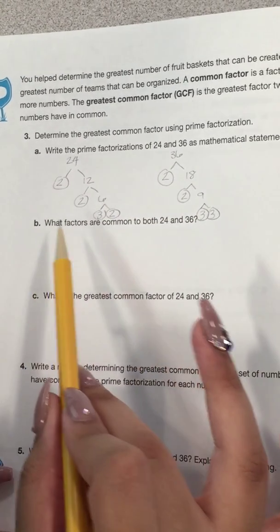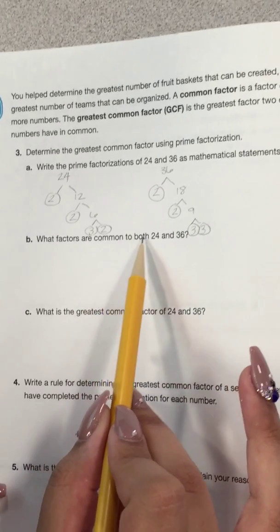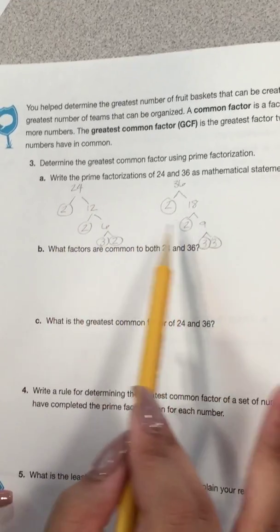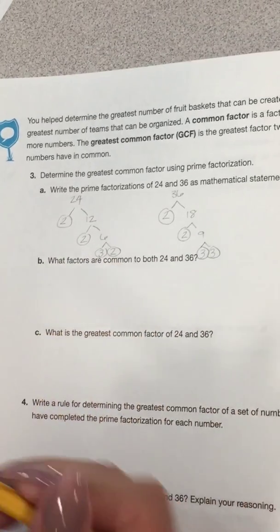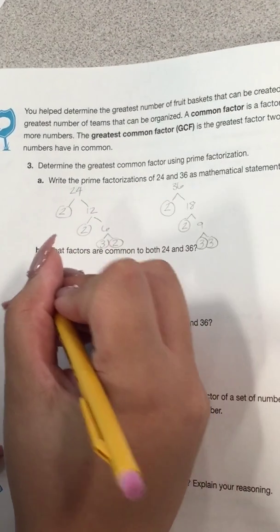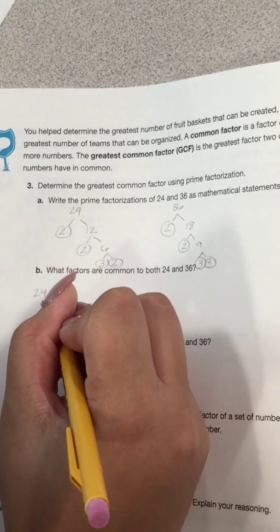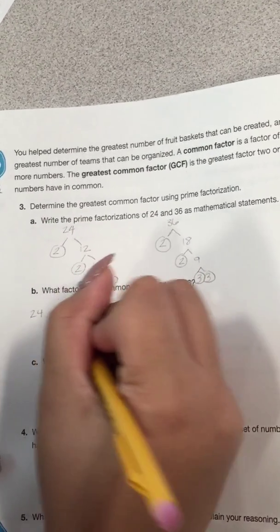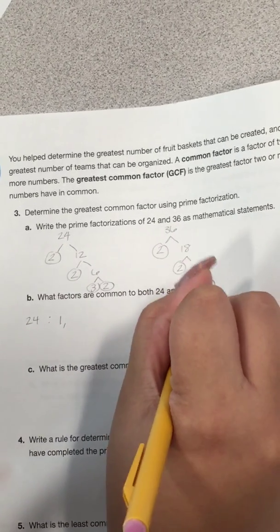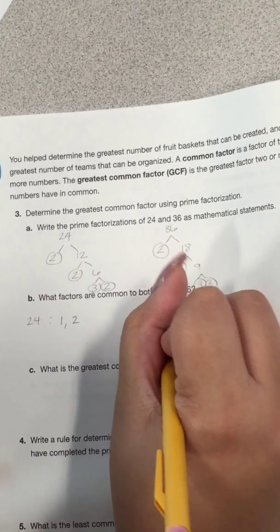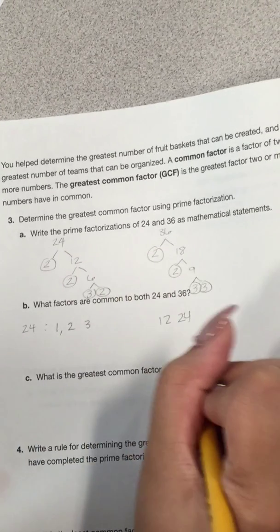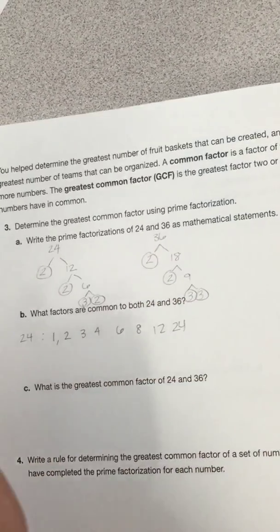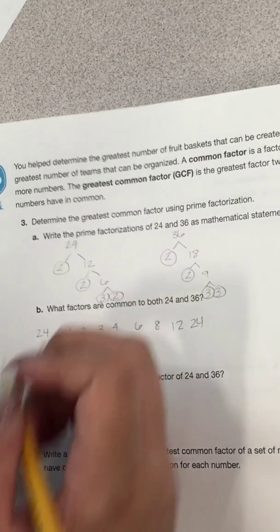Part B says, what factors are in common to both 24 and 36? Now, we can find some of the common factors here in the factor tree, but we don't see every factor. So what we're going to have to do is go back and use our factor rainbows. Some of the factors of 24 are 1 and 24, 2 and 12, 3 and 8, 4 and 6, and then it stops there because 5 does not go into 24.